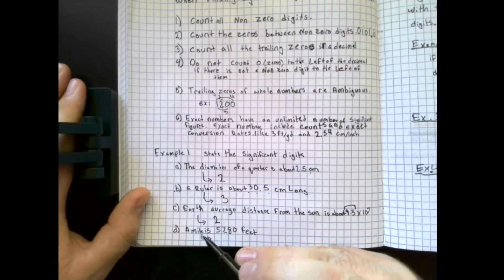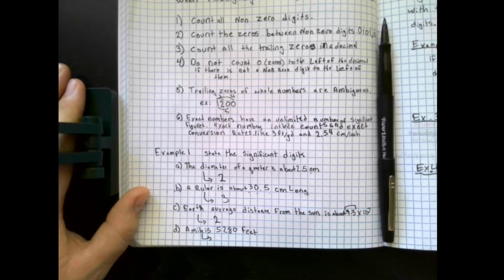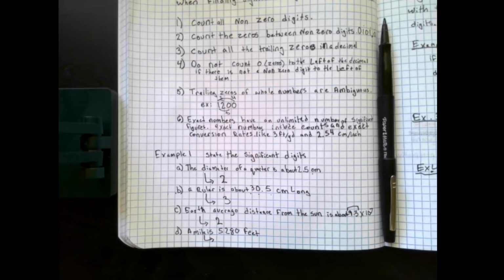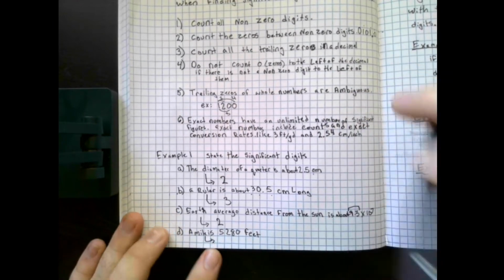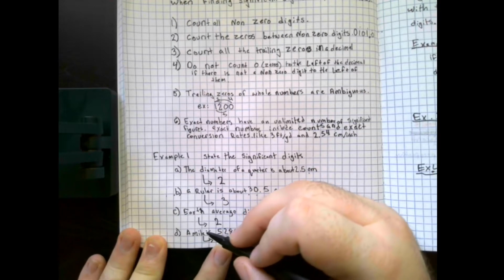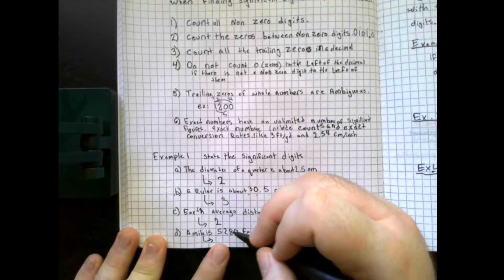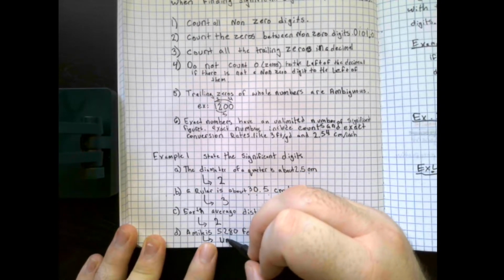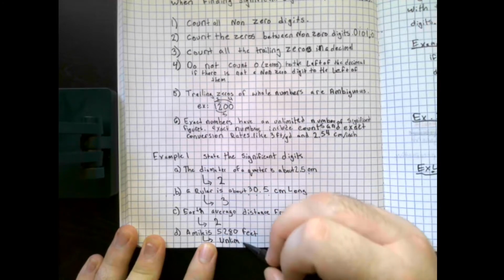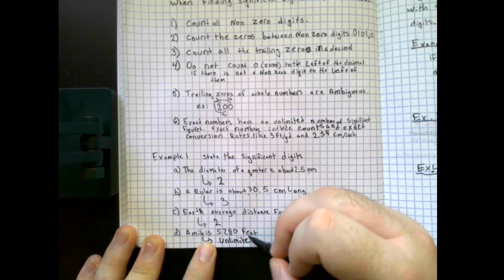Well, what about a mile is 5,280 feet? Well, that's a conversion ratio. And since we know that a mile is always 5,280 feet, this has unlimited significant digits. Because that's not something you measure. You don't measure that with a ruler or a yardstick. You just know it, because that's the way it's defined.